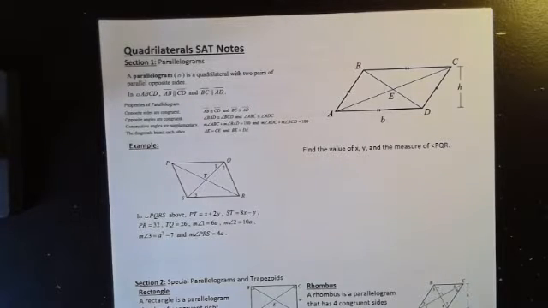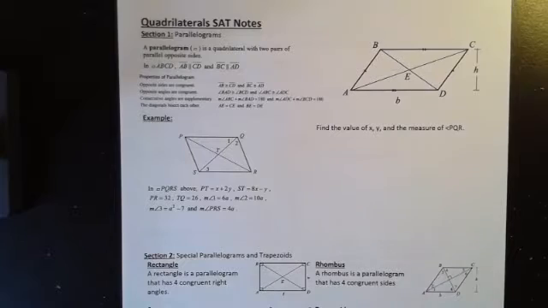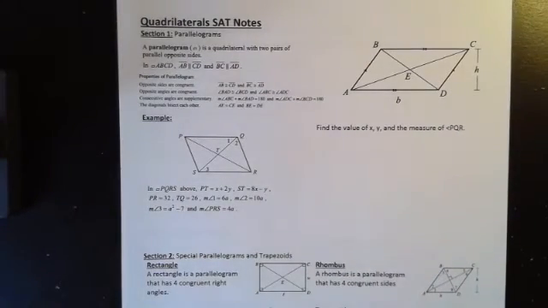Okay, so first section, we're going to focus on parallelograms. So remember some properties of parallelograms that we talked about. Sorry, just wanted to focus so you can see this. Some properties we talked about are that the opposite sides of a parallelogram are congruent, the opposite angles are congruent, the consecutive angles, so angles next to each other, are supplementary, and the diagonals bisect each other.